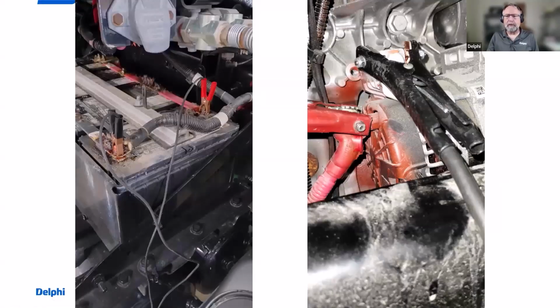So here we have the instrument that I showed you a picture of before. Here it's connected across the output terminal and the frame of this alternator.